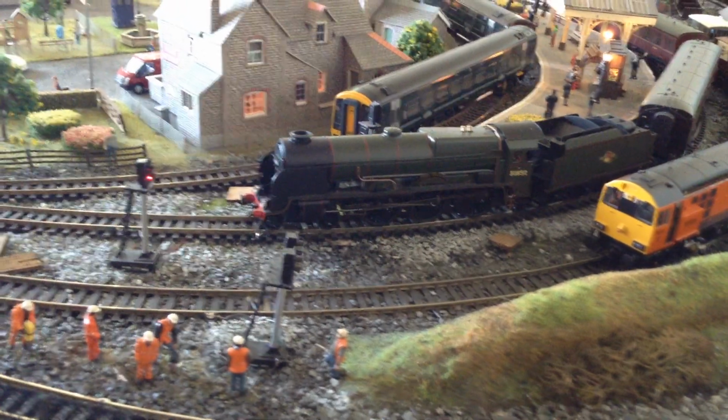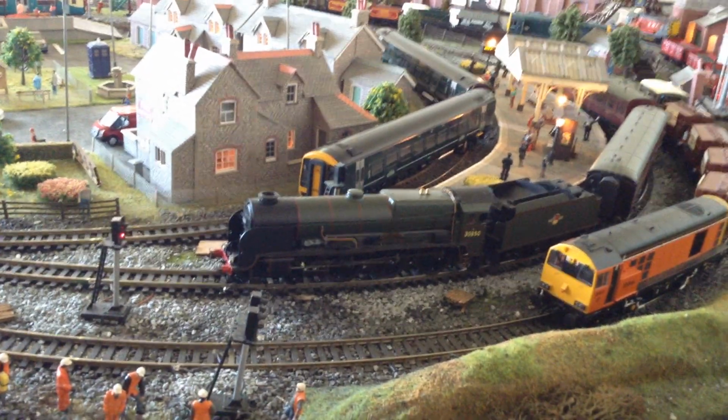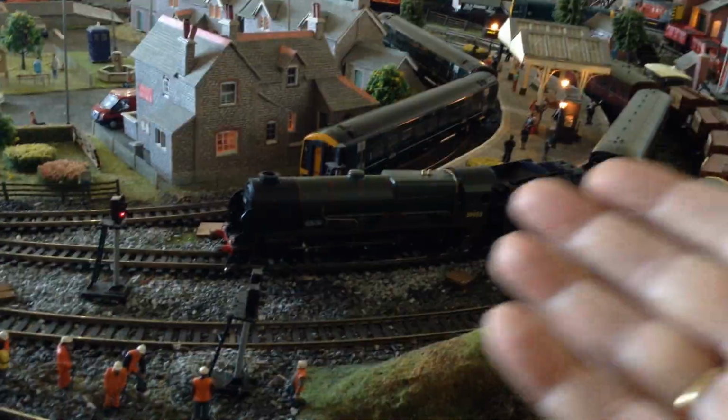There's the coal shovel which we did. Listen, the train announcements have no effect on what you're doing with your locos.